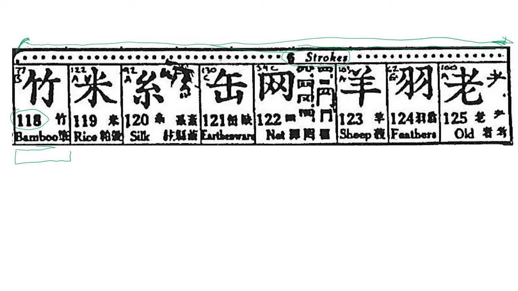For instance, here it says bamboo, so it tells us that this radical here is the radical for bamboo. And there's some examples on the right here, and these are unfortunately extremely difficult to read, very small, but that's okay because we're going to use lots of other examples, so it doesn't matter too much. And in the top right hand corner there is also an example of alternative forms of the radical.